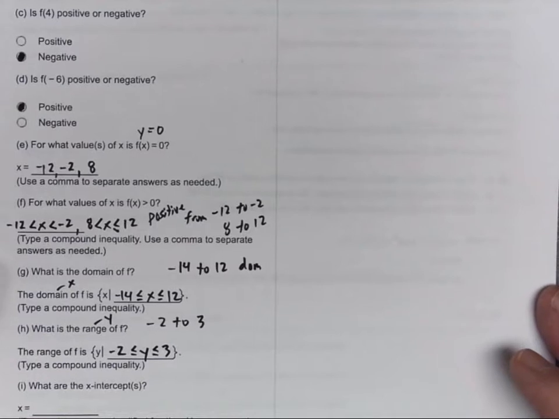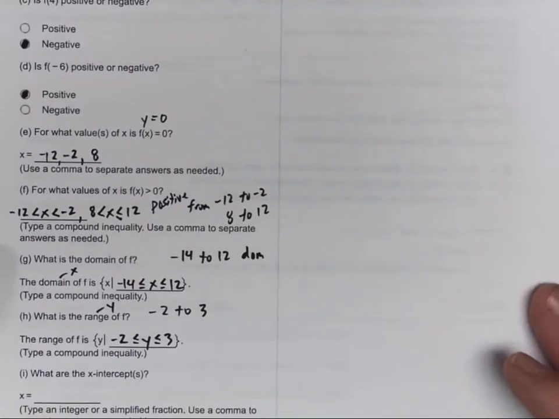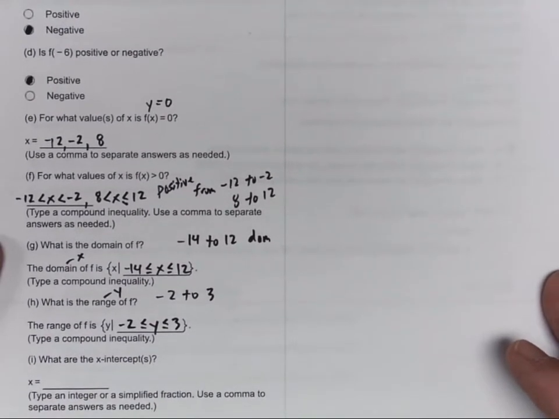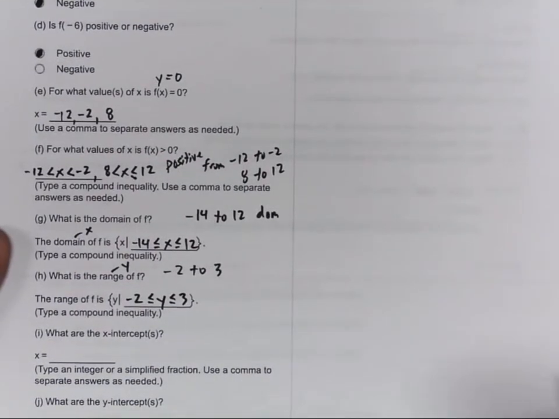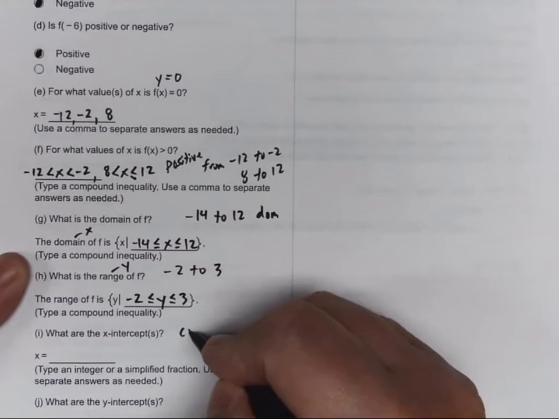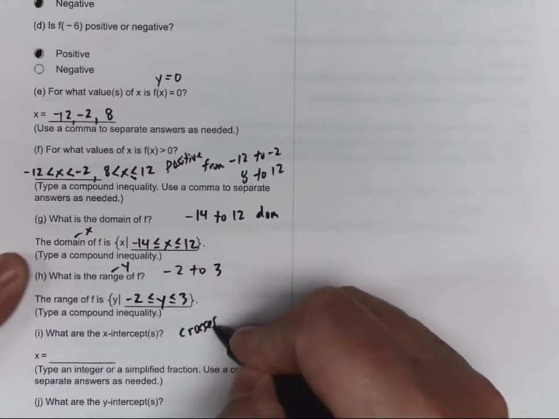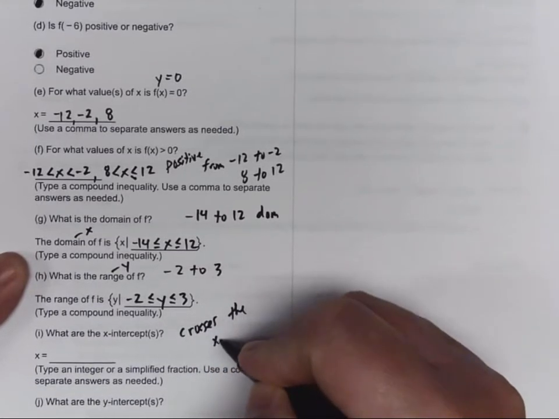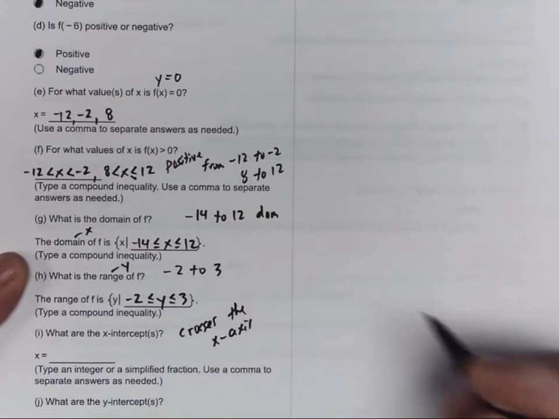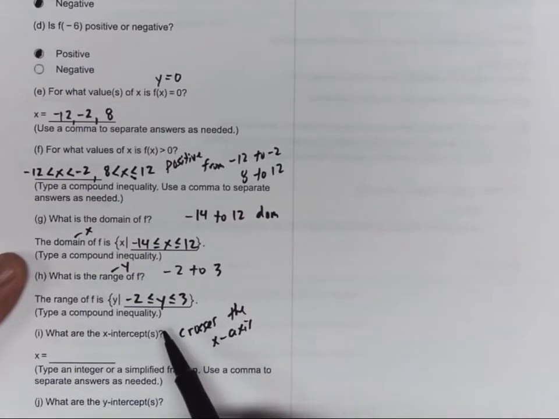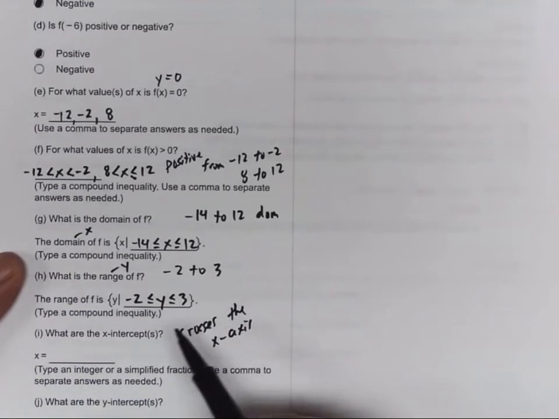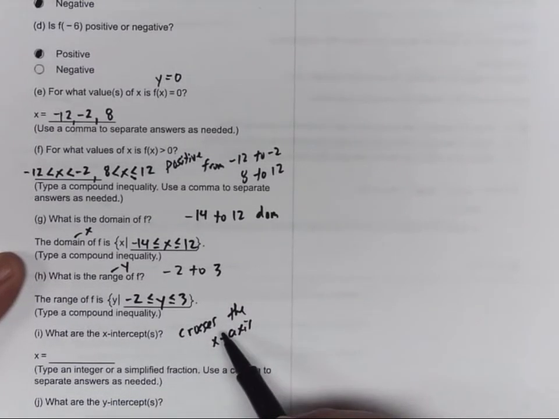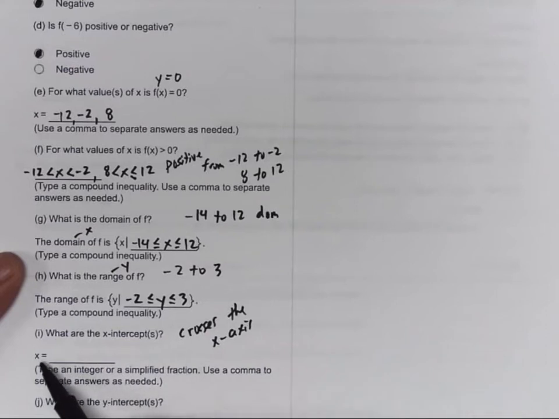All right, domain and range of a graph, not real difficult. What are the x-intercepts? X-intercepts are the points where the graph crosses the x-axis, like intercept or intersect. Where does the graph cross the x-axis? Now here, all they're asking for is the value of x. They don't want an ordered pair.